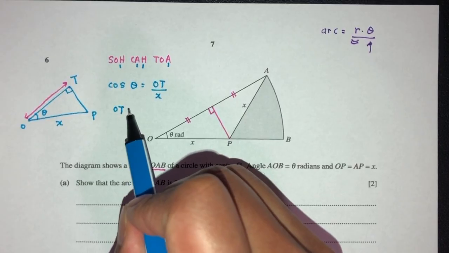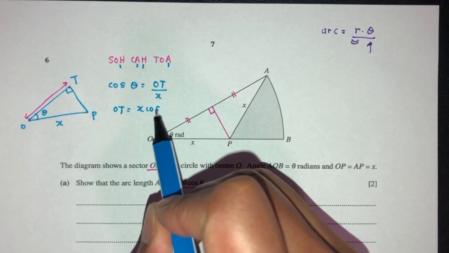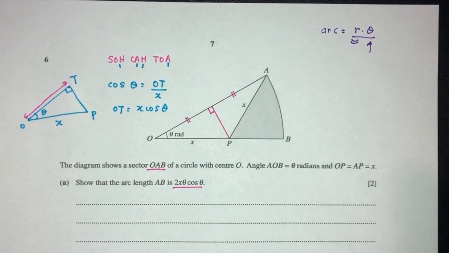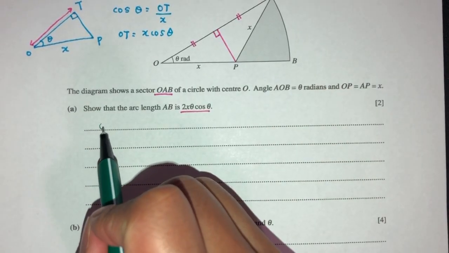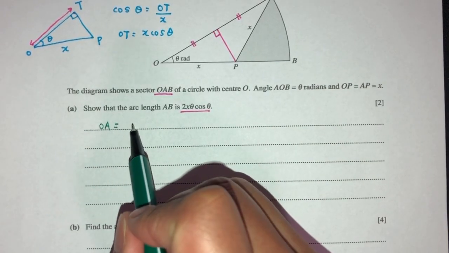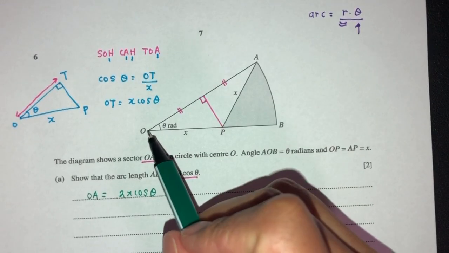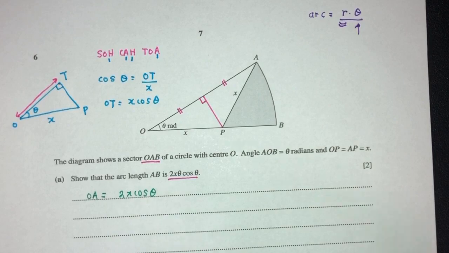Therefore, OT is equal to X cos theta. Now this one is X cos theta, but this is also X cos theta. So finally, I can conclude that OA is equal to 2x cos theta, right? Because it's the same thing, times 2.